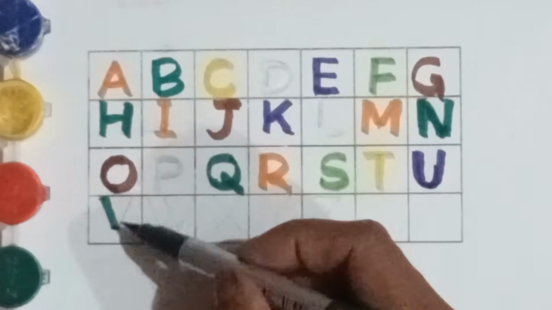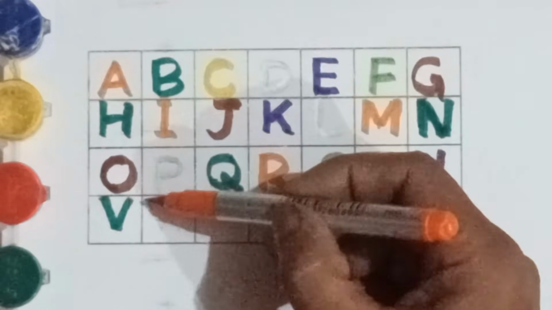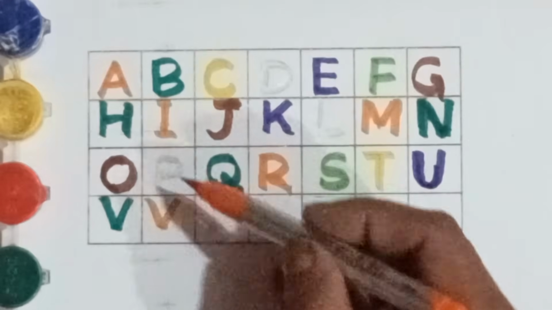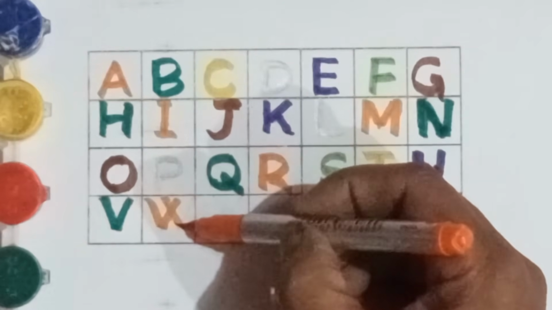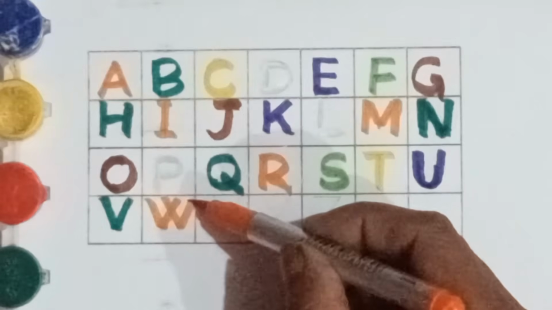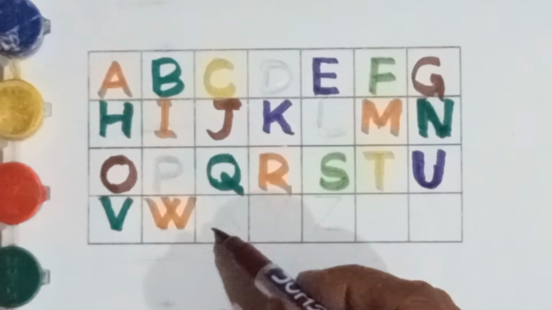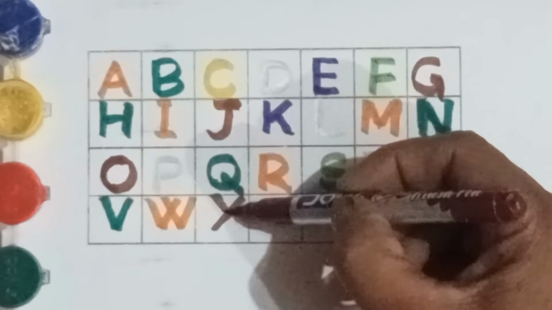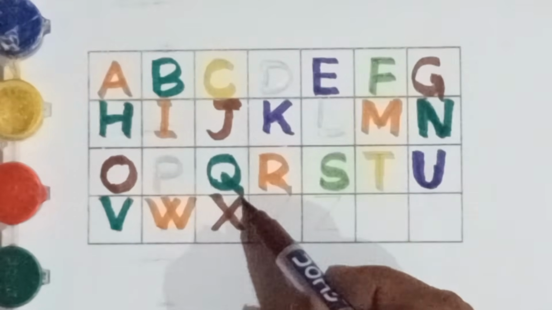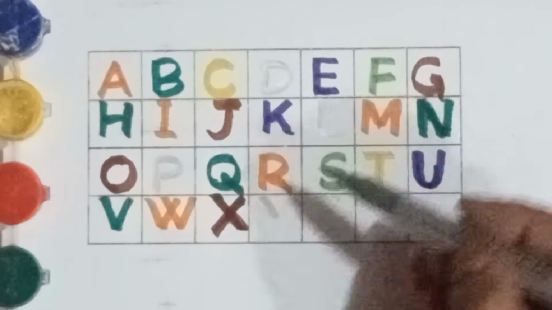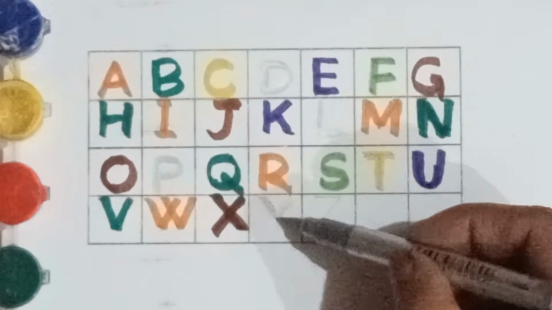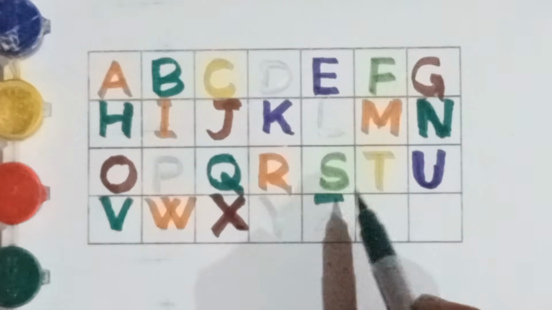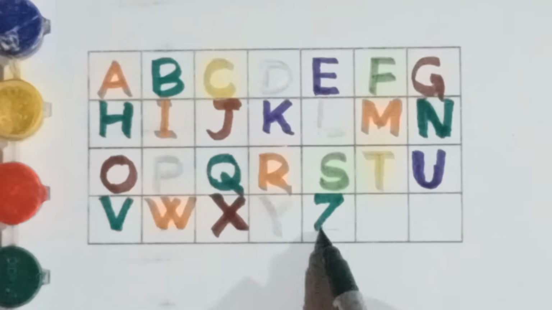V for vaccine, W for waterfall, X for xylophone, Y for yak, and Z for zebra.